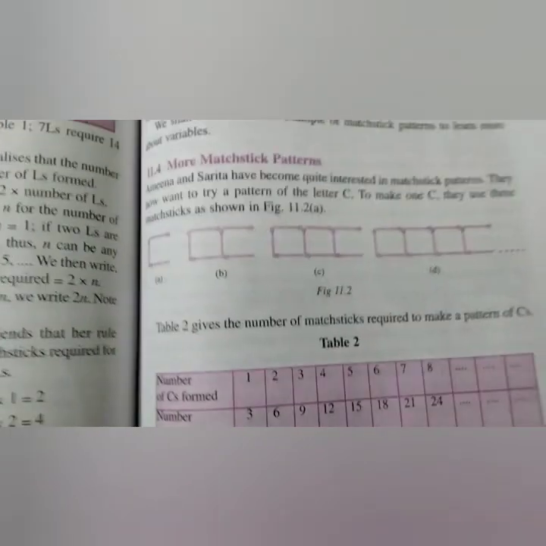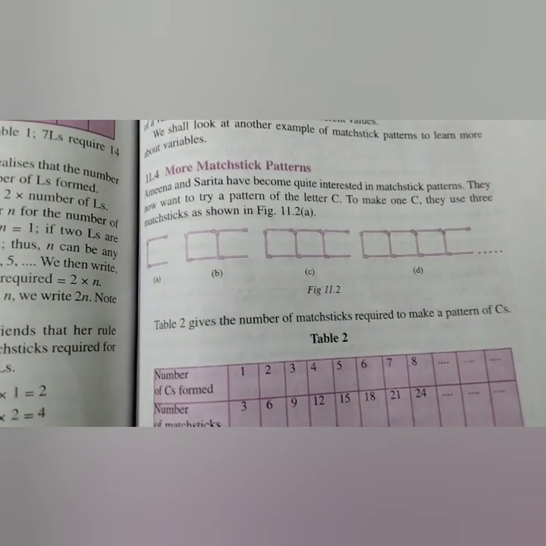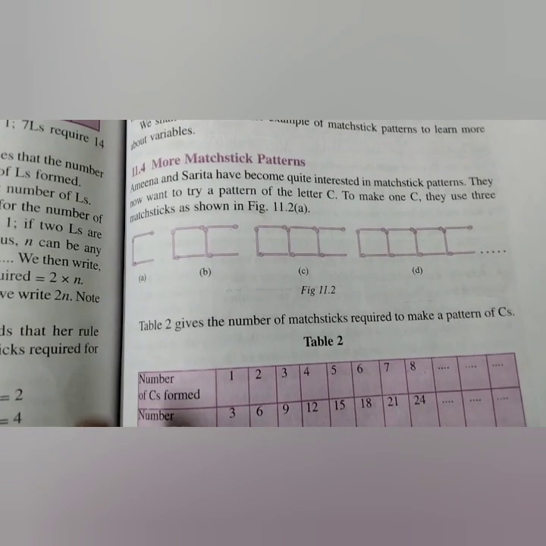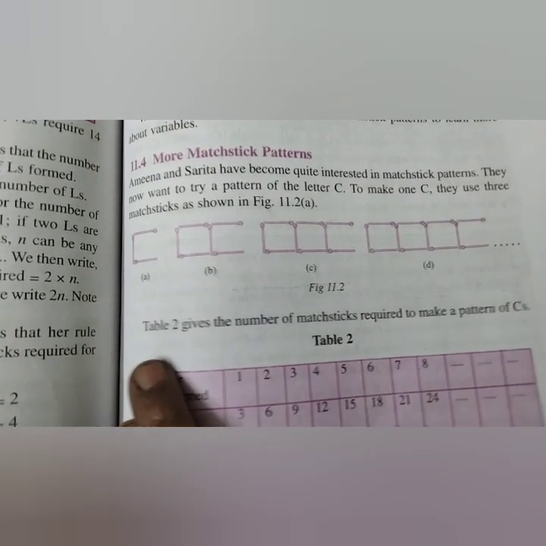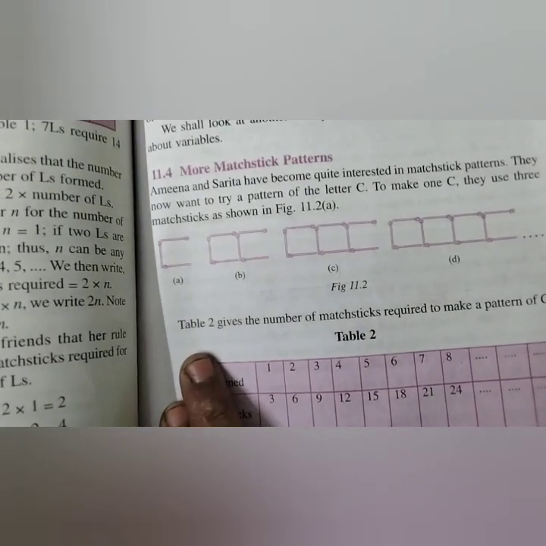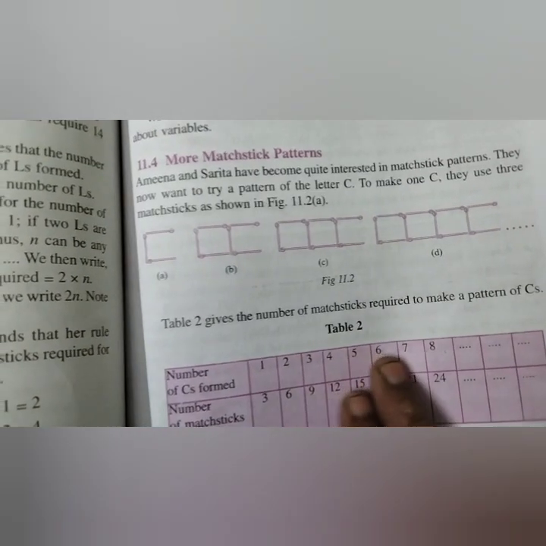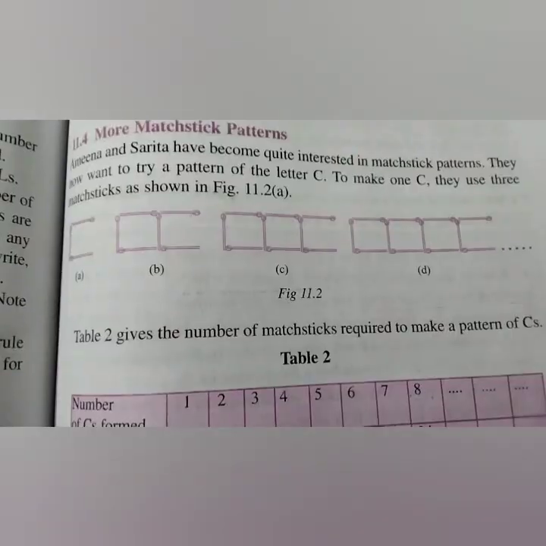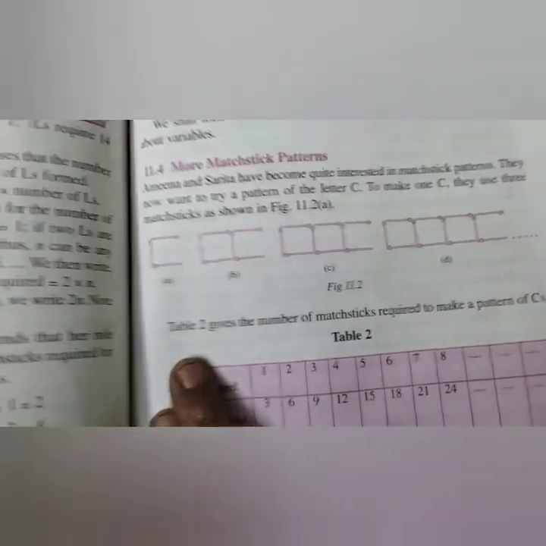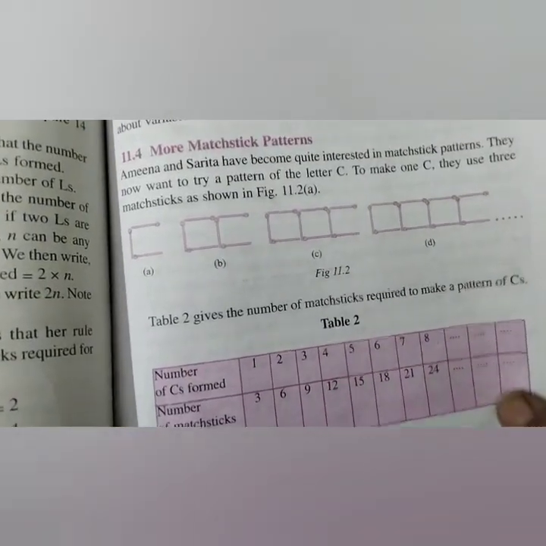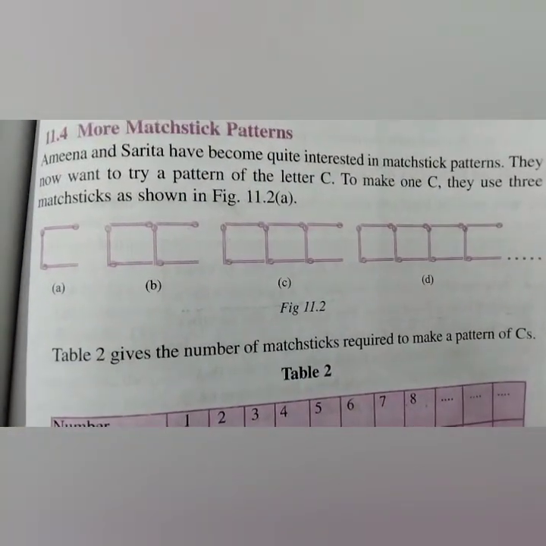So, we understood that as the number of C's increases, the 3 sticks are repeated. For 4 C's, we need 3 sticks 4 times. For 5 C's, we need 3 sticks 5 times.